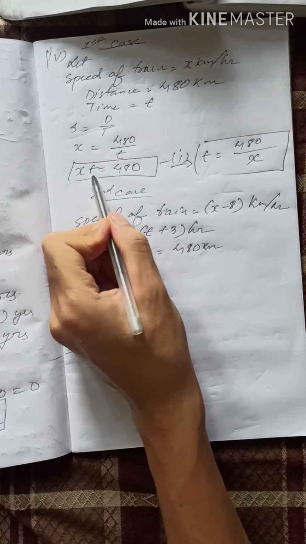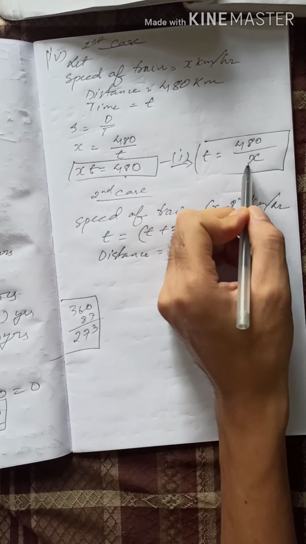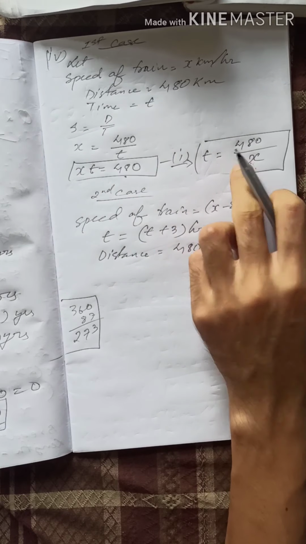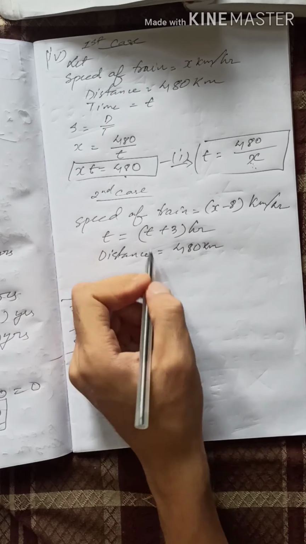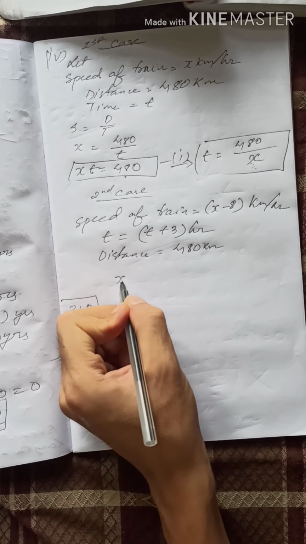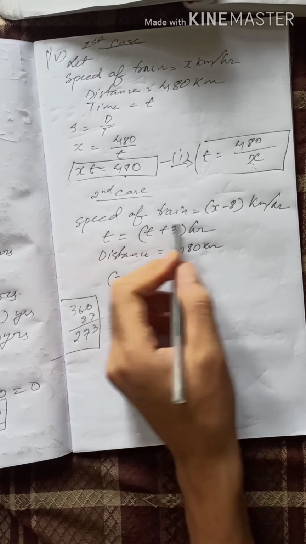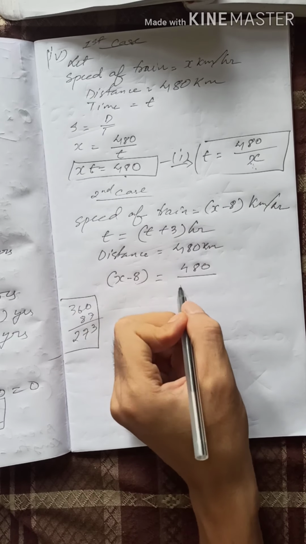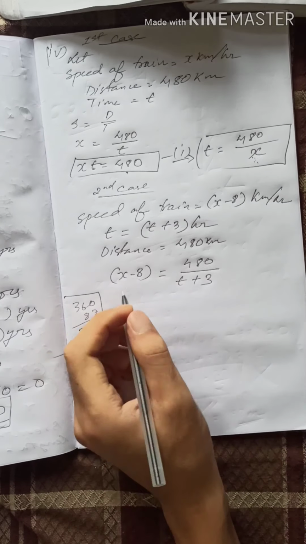I brought x to the right-hand side and got 480 by x. So this is equation 1, keep that in mind. Now applying the same formula, speed equals distance by time, t plus 3.